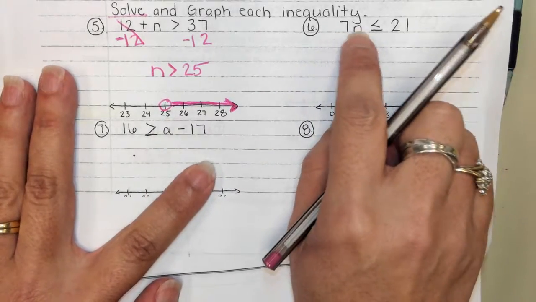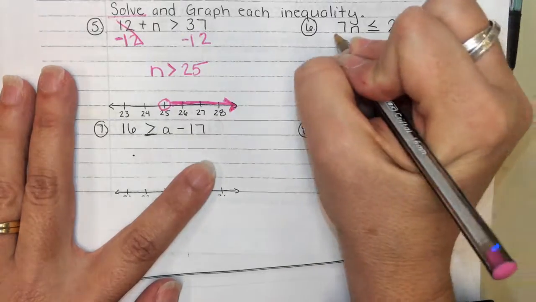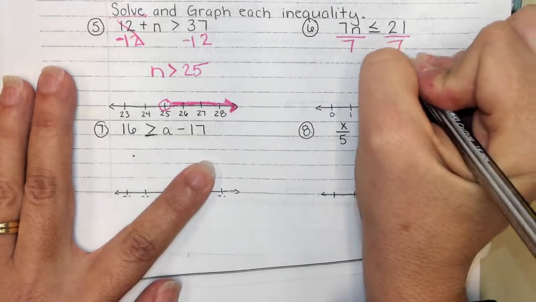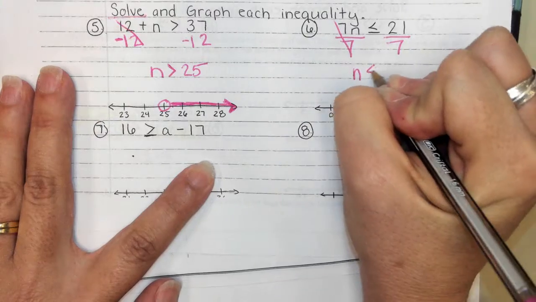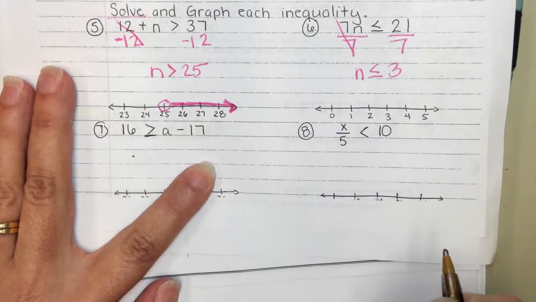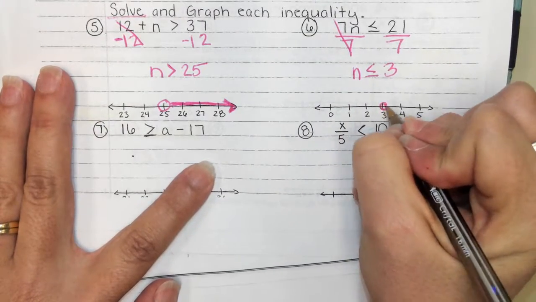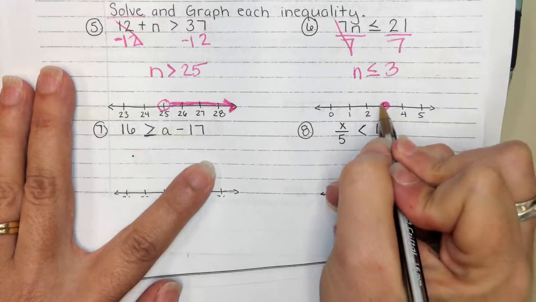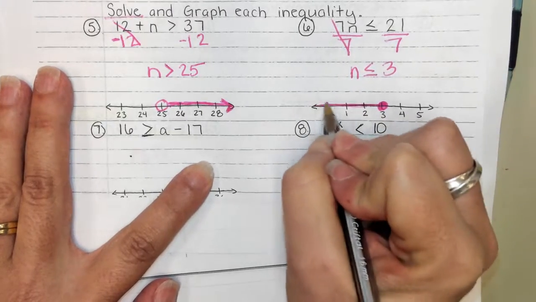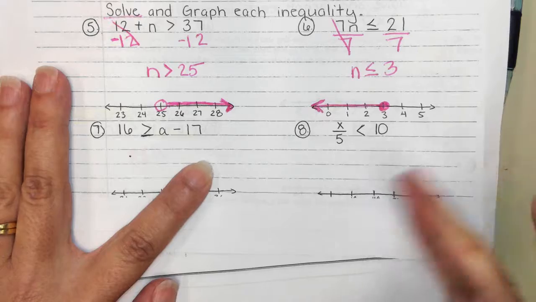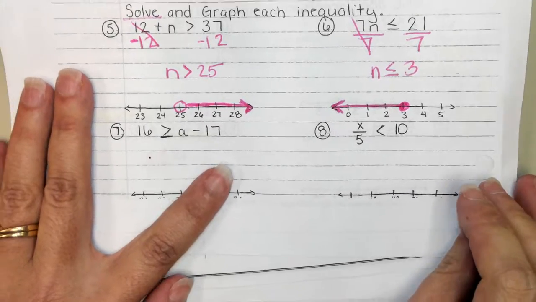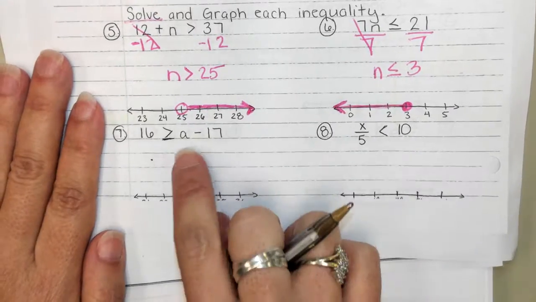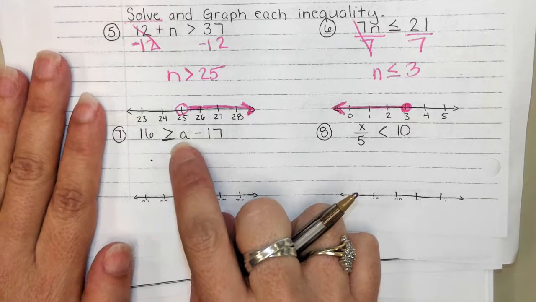Okay, the next one, 7n means multiply, so the opposite is divide, leaving me with n is less than or equal to 3. I would put a closed dot, and less than or equal to is to the left. Okay? Now, going on to number 7.